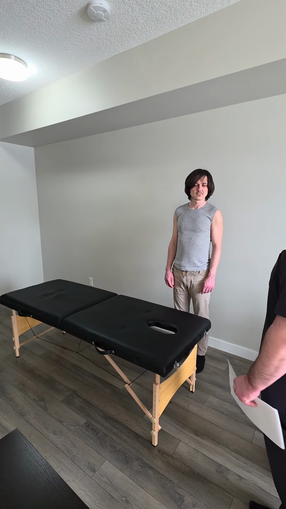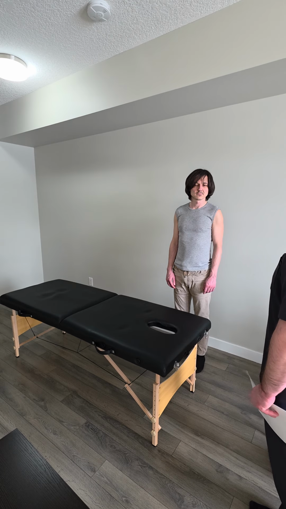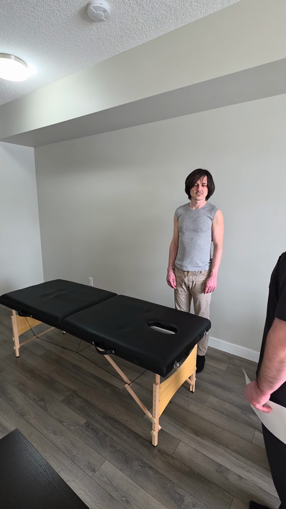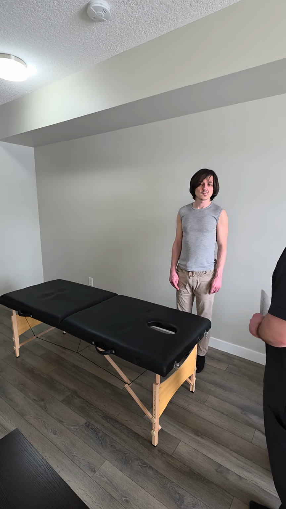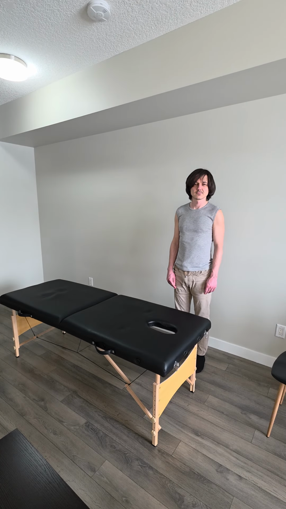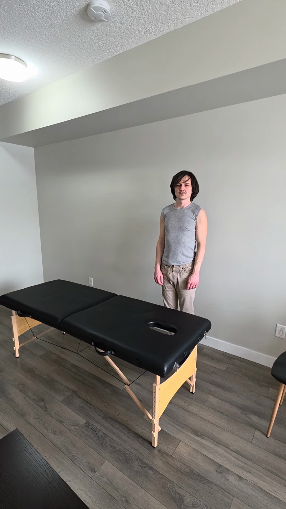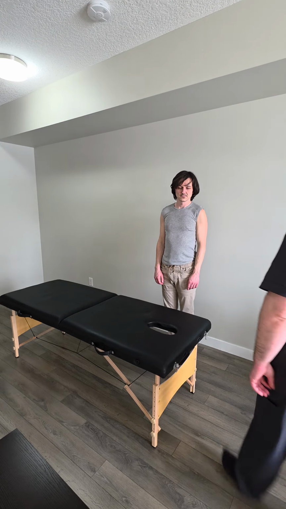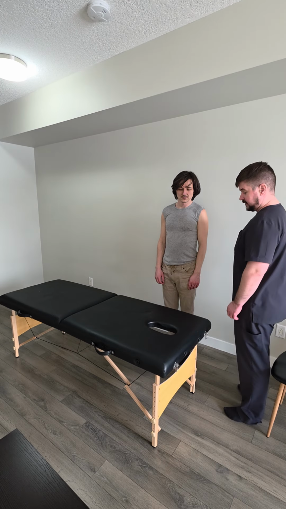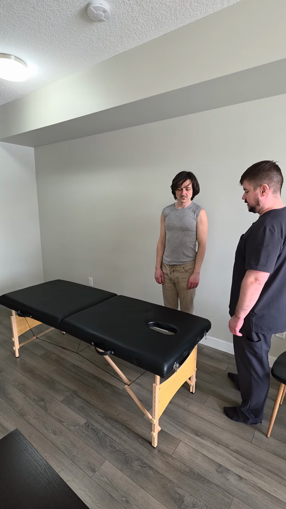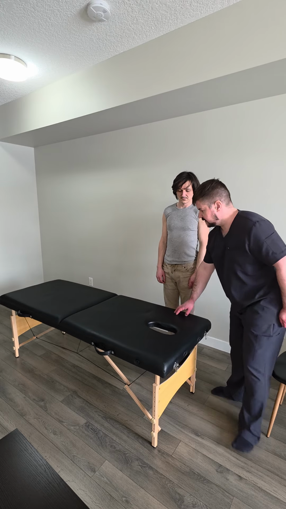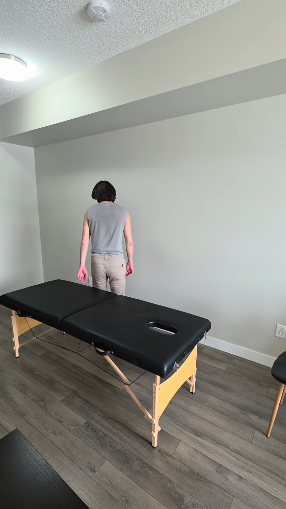Since during our intake I found no contraindication to perform those techniques on you, do you agree to do those techniques? Yes, of course. Okay, thank you. Okay, so what I would like us to do next is the technique called lumbar roll. So I would like you to get on the side of the table, please.